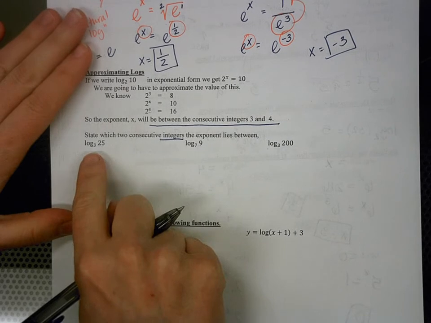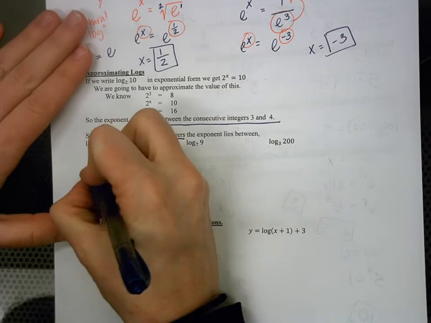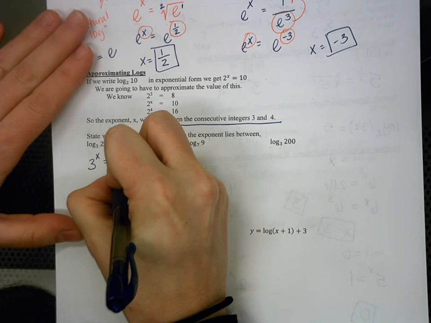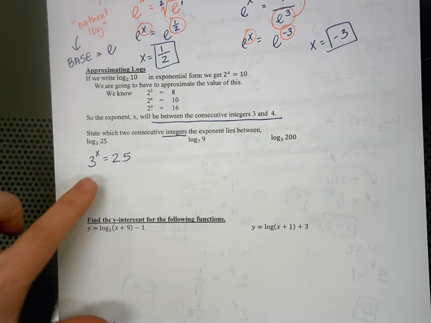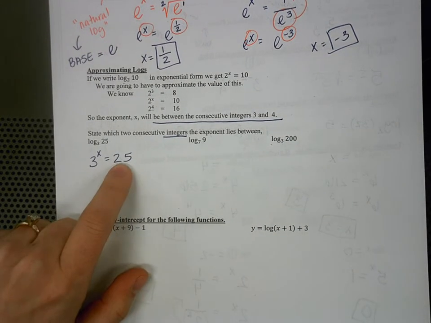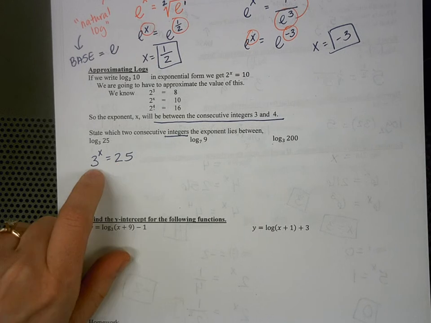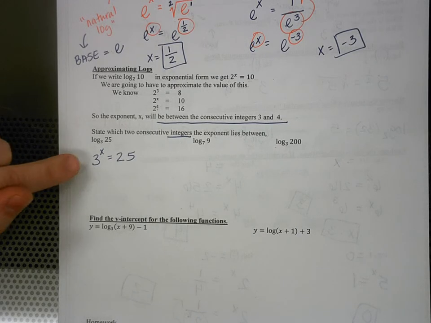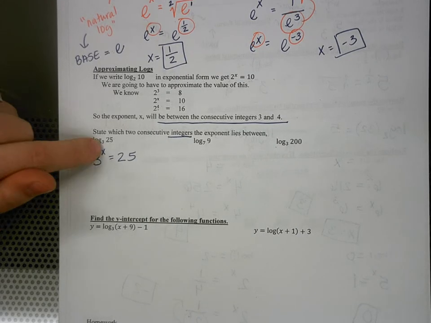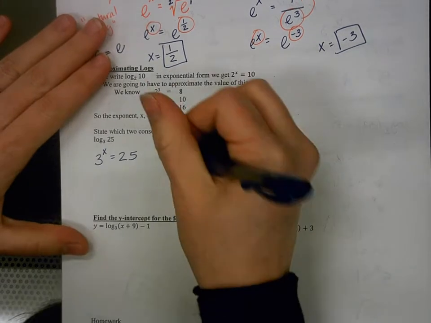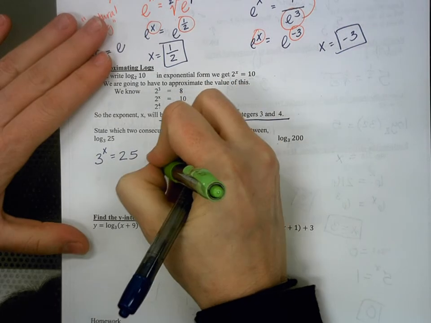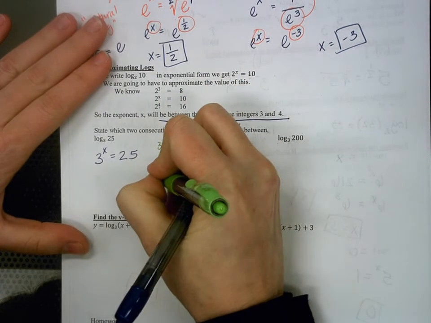All right, if I rewrite this as what power do I raise 3 to get 25, I need the numbers on either side of 25 that I can use 3 to a power to get that number. So 3 to the first power, let's go ahead and just write each of these out. 3 to the first power is 3, 3 to the second power is 9, 3 to the third power is 27.